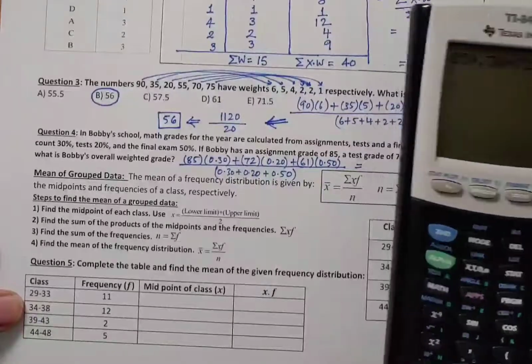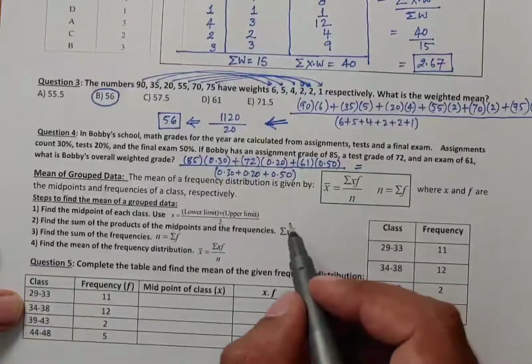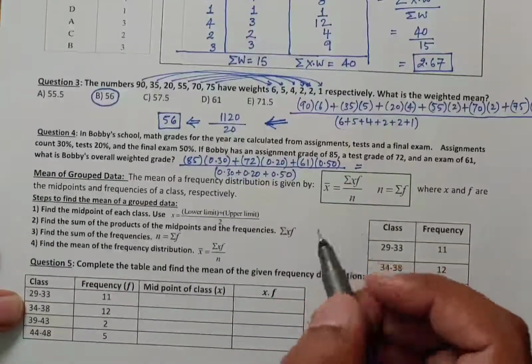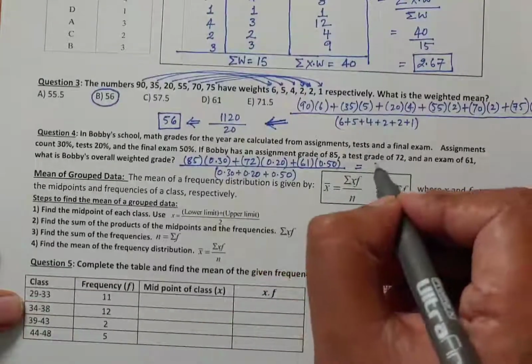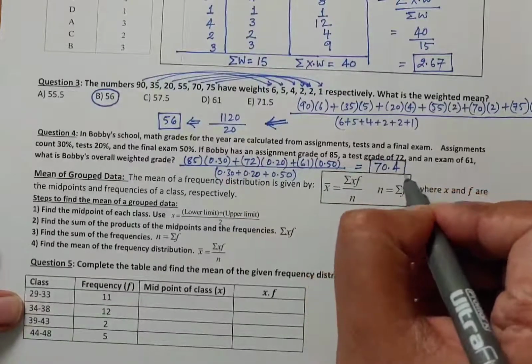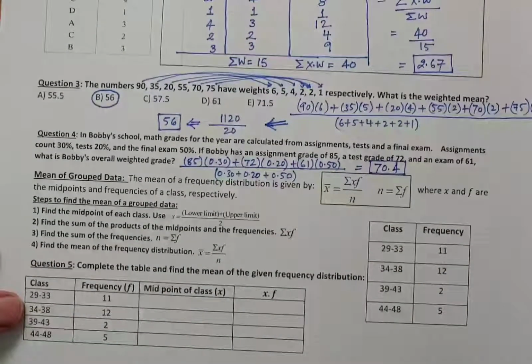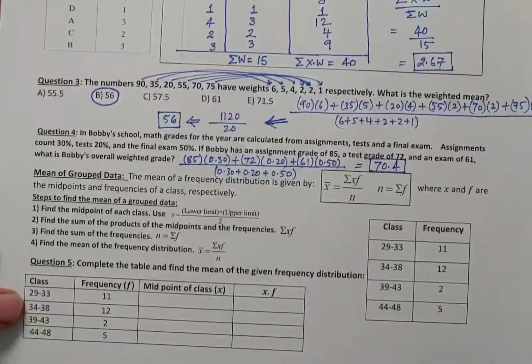Okay, so 70.4, that is the weighted mean.